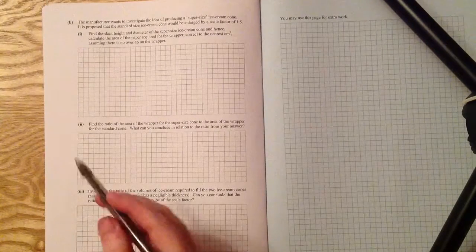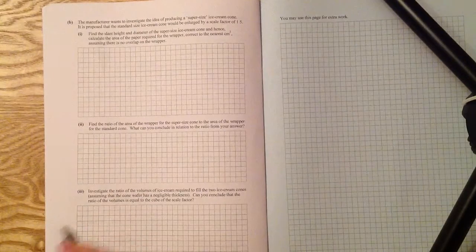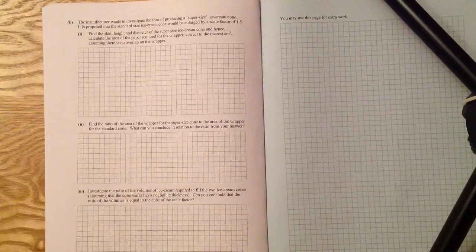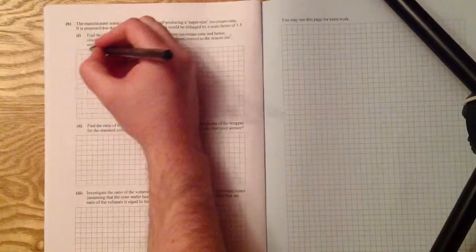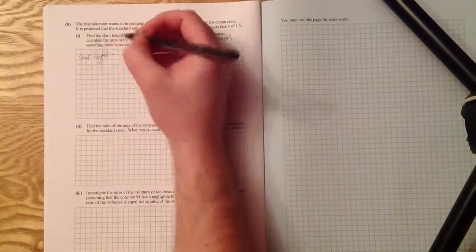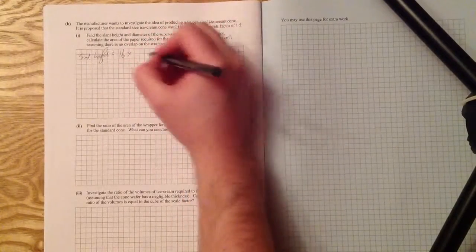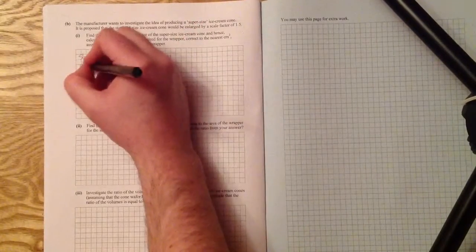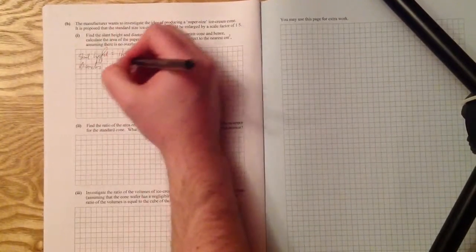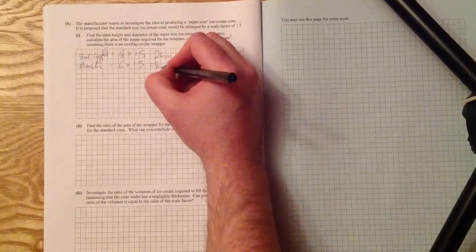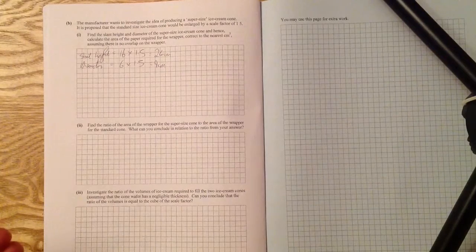What we're going to have to do is multiply the slant height of the original cone's wrapper by the scale factor, and then multiply the diameter of the original cone's wrapper by the scale factor. So start with the slant height. The slant height was 16, and now we're multiplying that by the scale factor, which is 1.5, which is equal to 24 centimeters. And then the same with diameter. It's going to equal 6 multiplied by 1.5, which gives me 9 centimeters. And then it's essentially the same question as it was before.